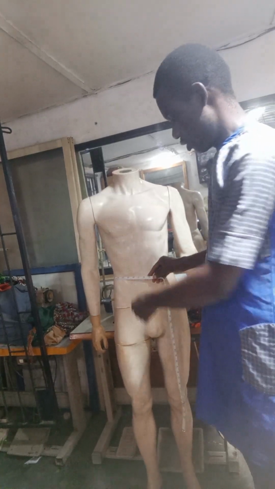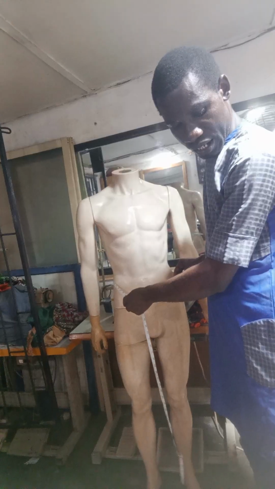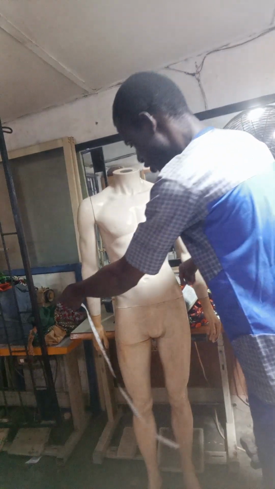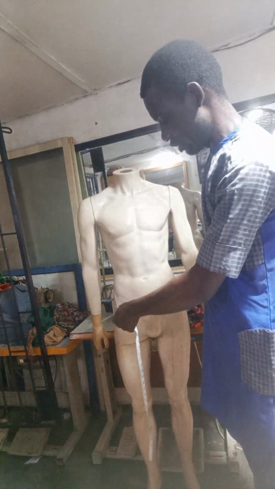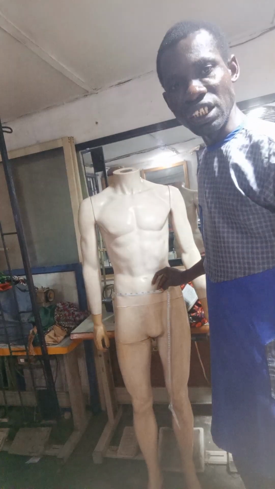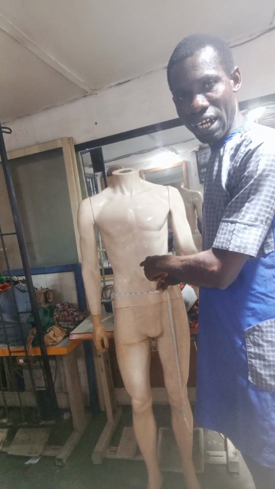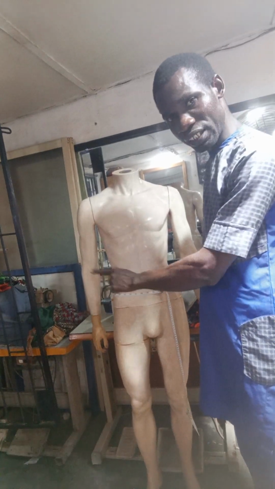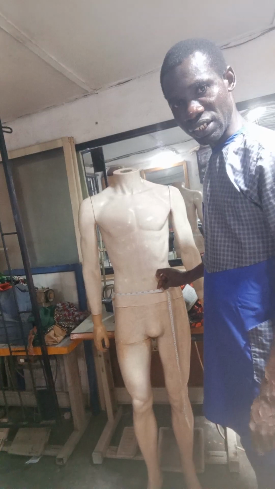Okay, now the other one is the natural waist circumference, which is where your trouser or skirt is going to sit. So 2 inches below your round body or your waist circumference. So this is your waist circumference, this is your natural waist circumference. So I'm having 31 inches.